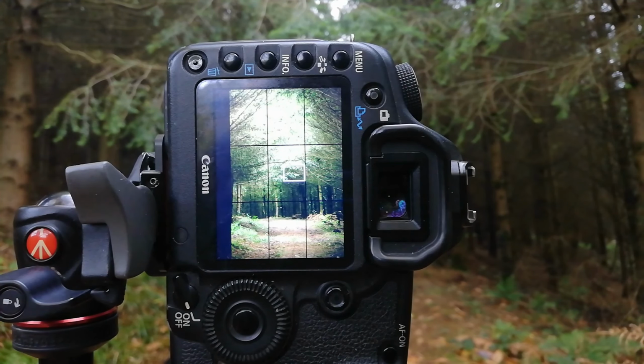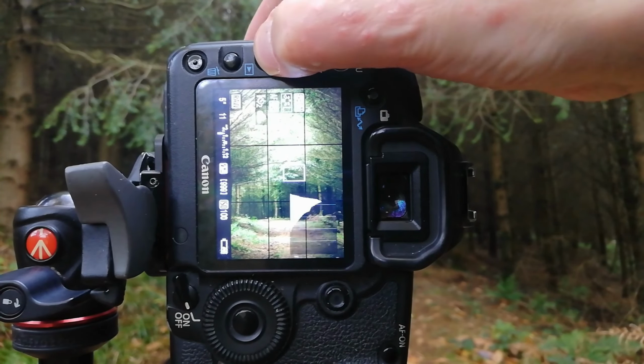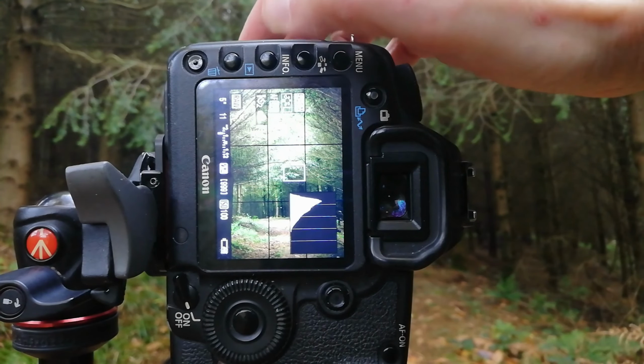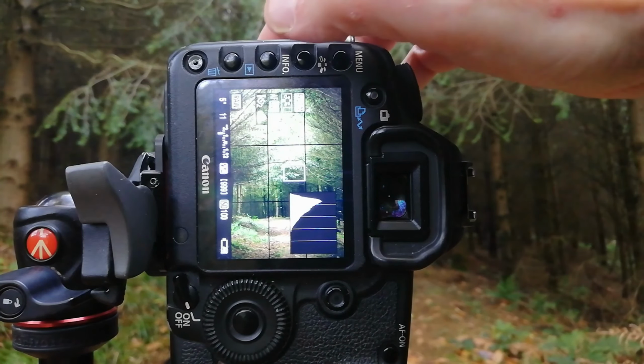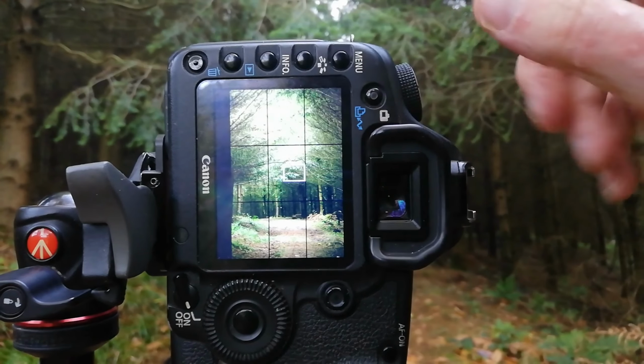The phone's not really picking it up very well, so you're going to have to wait until the finished product comes up. But let's have a look at the histogram. I'm happy with that. I am overexposing slightly. I will be darkening the image to match the actual view that I'm seeing, and I might give it a vignette to really accentuate this light here.